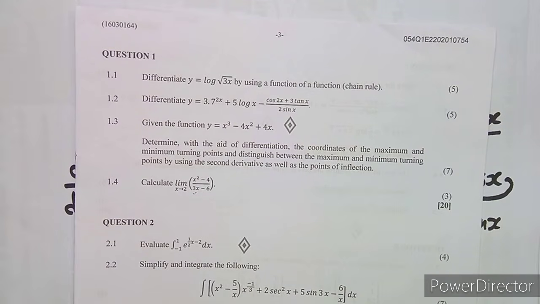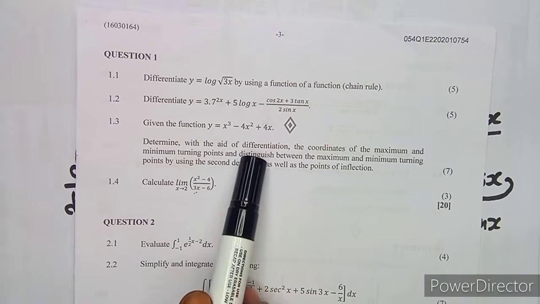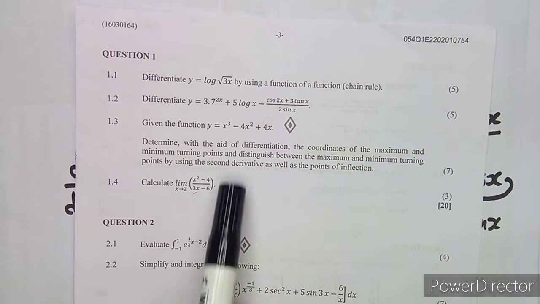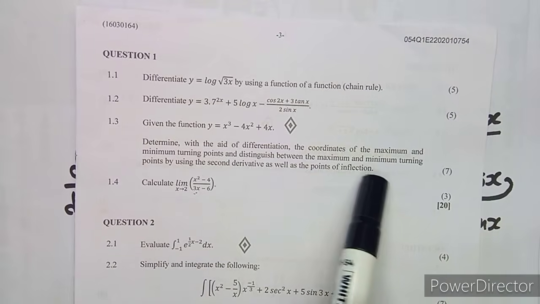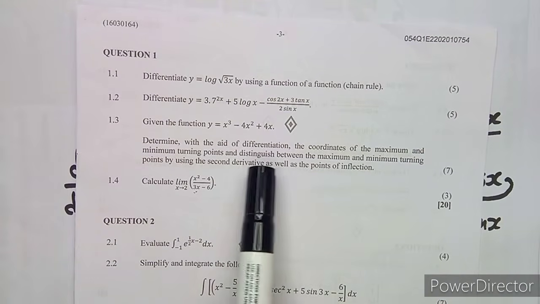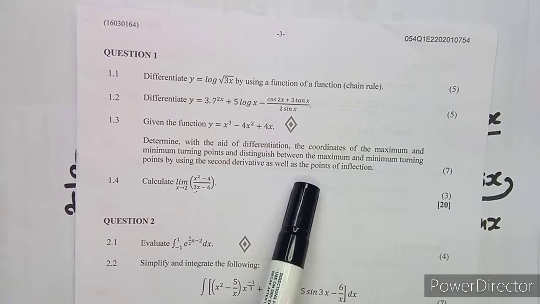So by using, or with the aid of, differentiation, you want to find maximum and minimum turning points, and to distinguish between the maximum and minimum turning points by using second derivatives, as well as the points of inflection. So we've got 3 questions from this question. We've got 3 questions which are there.